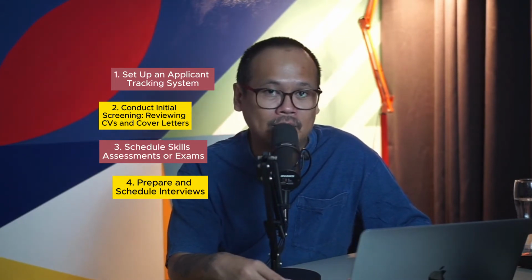Tools like Calendly are great for scheduling. Send candidates a link to choose their preferred time slot and sync it with your calendar to avoid double booking. As candidates confirm interview times, update your tracking system. In Airtable, you can set this up so interview times automatically appear on your dashboard.